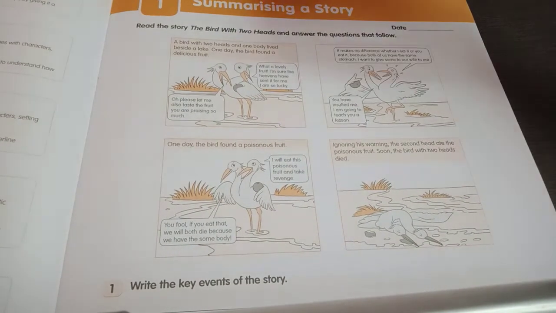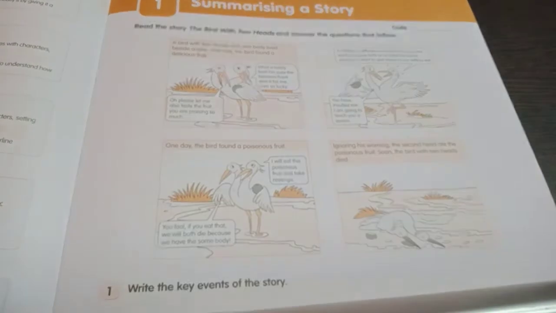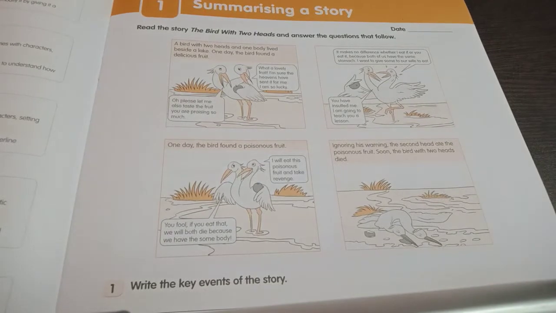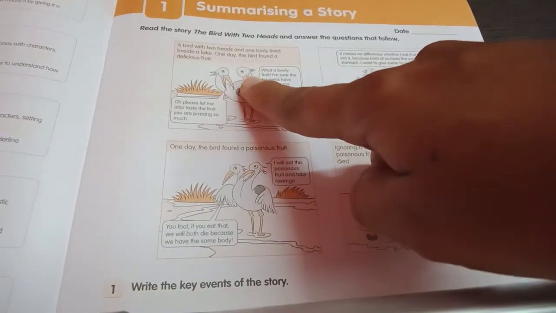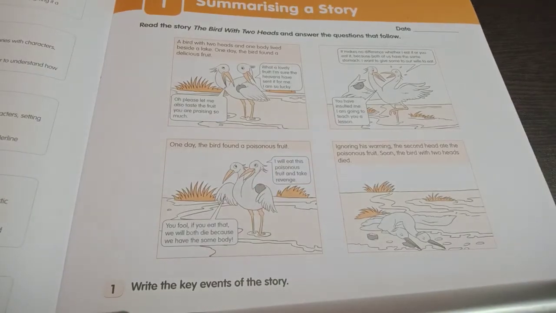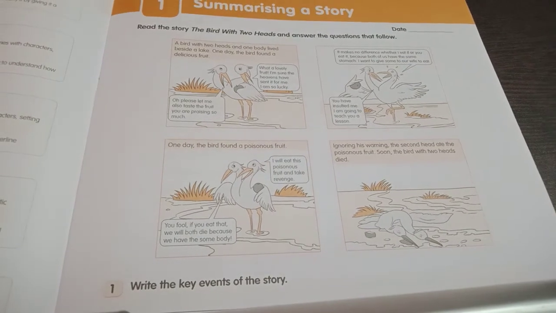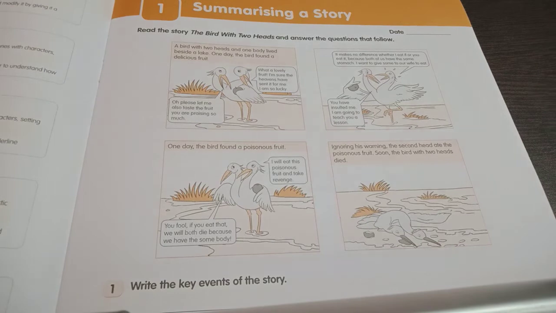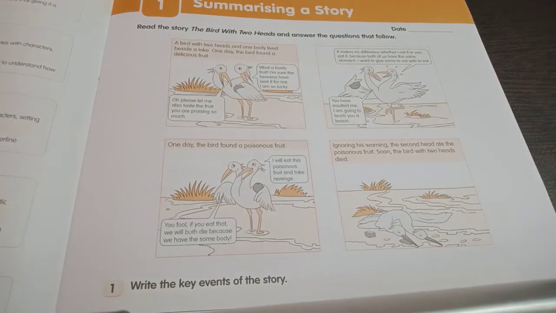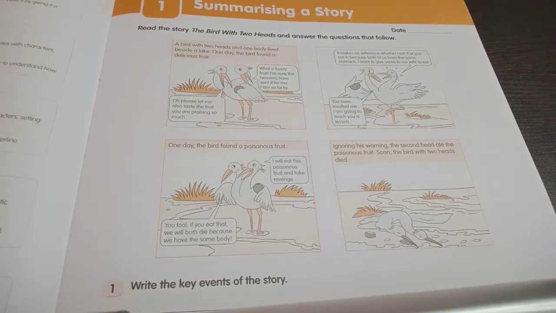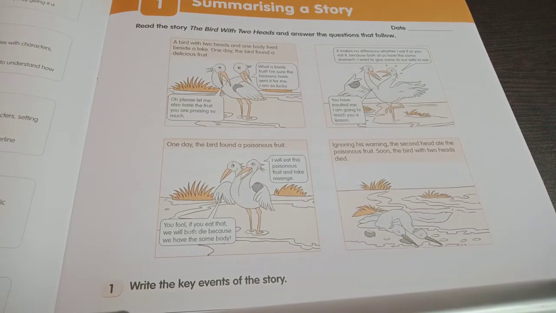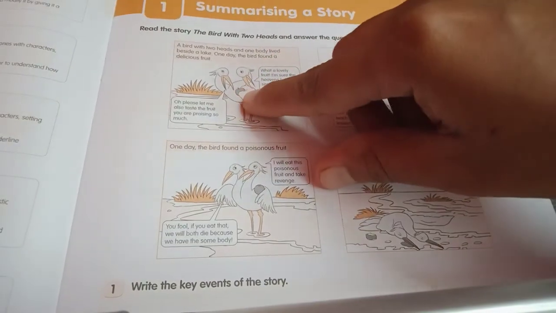So, for example, once the bird saw a delicious fruit, what happened next? Look, the first head is telling, what a delicious fruit, what a lovely fruit. I'm sure the heavens have sent it for me. I'm so lucky. So, what is the second head telling? Oh, please, let me also taste the fruit. You are praising so much. So, even the second head is requesting.